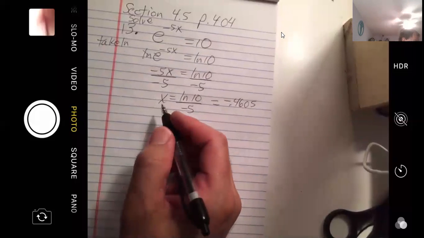Working further down the page, how about something with a really odd base like number 19? Maybe I'll start on a fresh sheet so I don't have to switch in the middle in case it gets long. 19. Still off page 404.